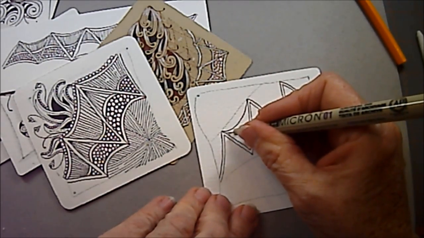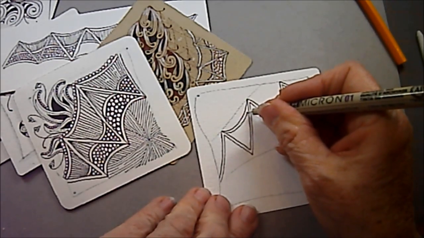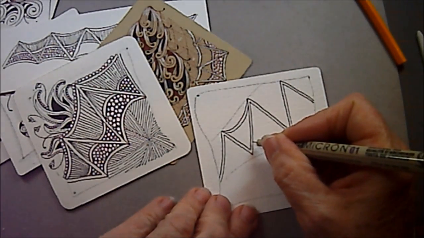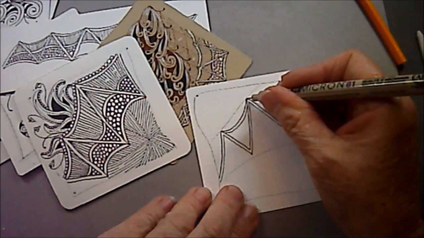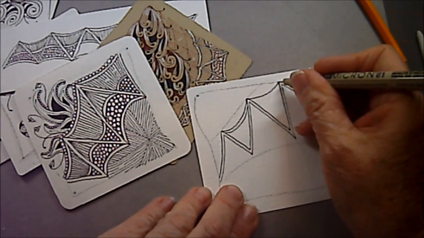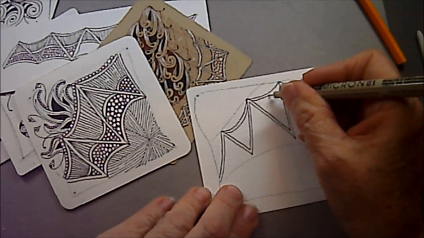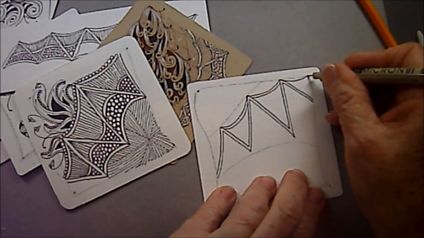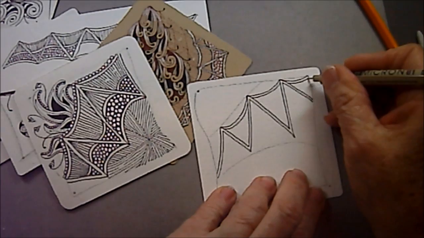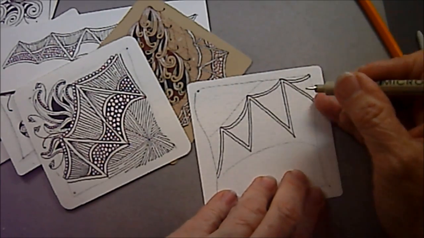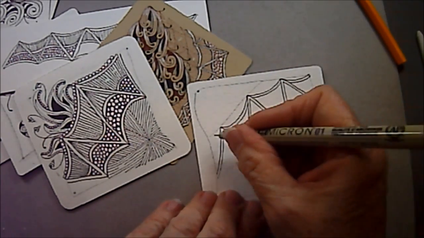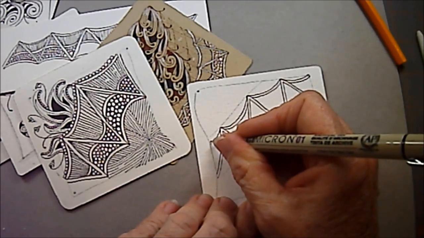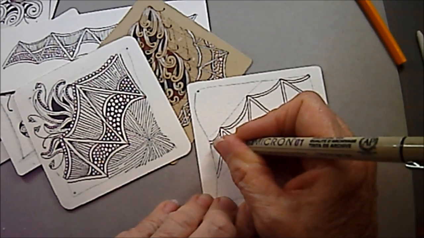And then we're going to echo it, trying to keep the same distance as you did here. And echo it. And here we're just going to echo off the page, because remember in Zentangle, we kind of pretend like it keeps going. And we're going to come back here and do the same thing.